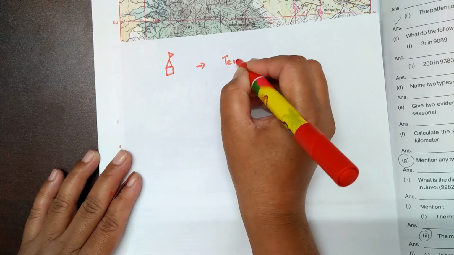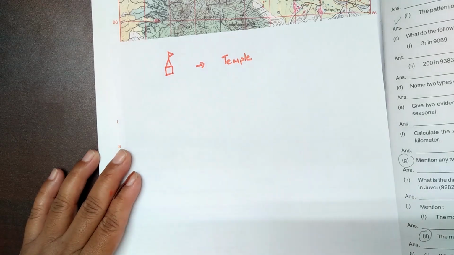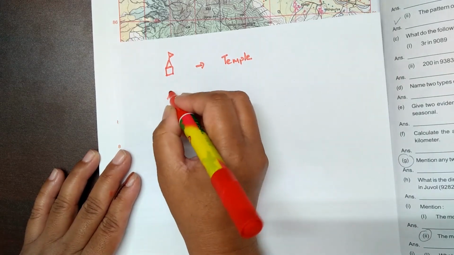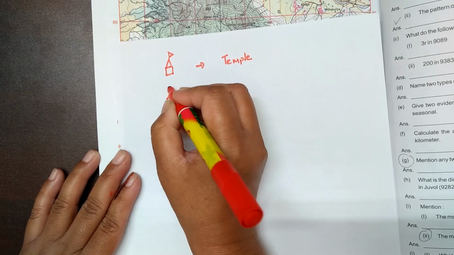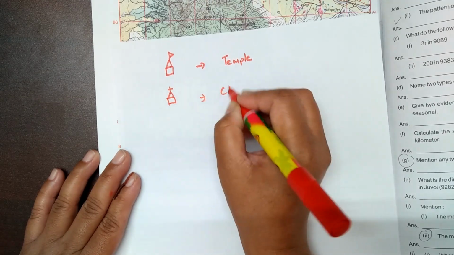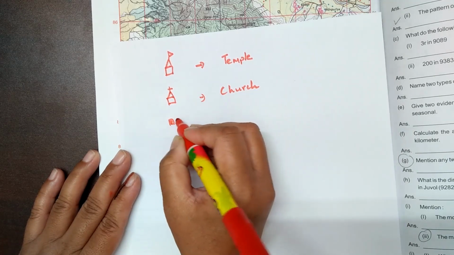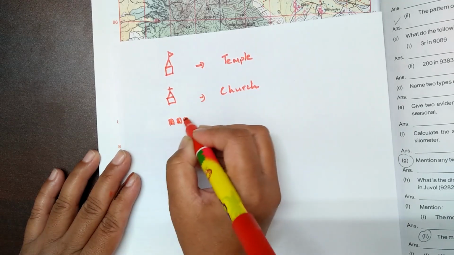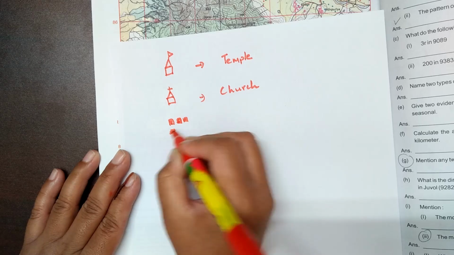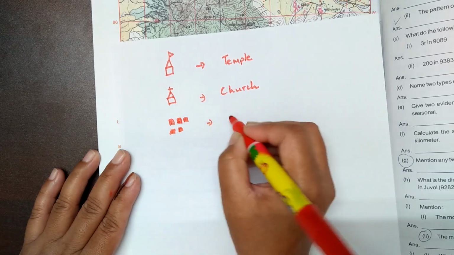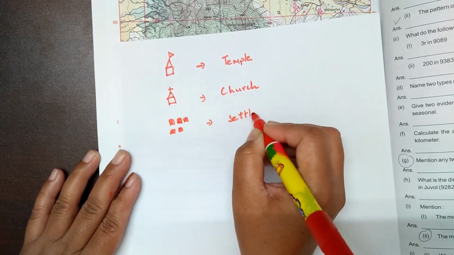Then you can write it's a temple, right? Sometimes, if it is something like that, then it's a church. You can see these boxes, the small square boxes. Then this is a settlement.